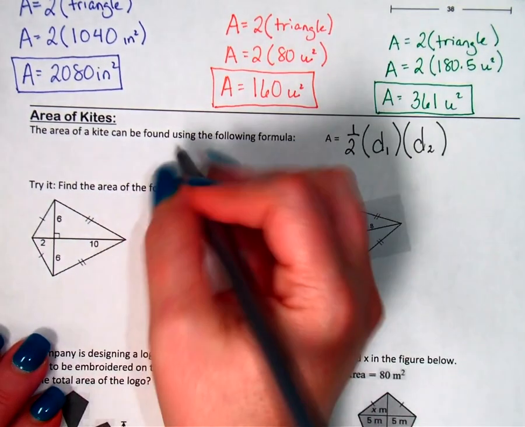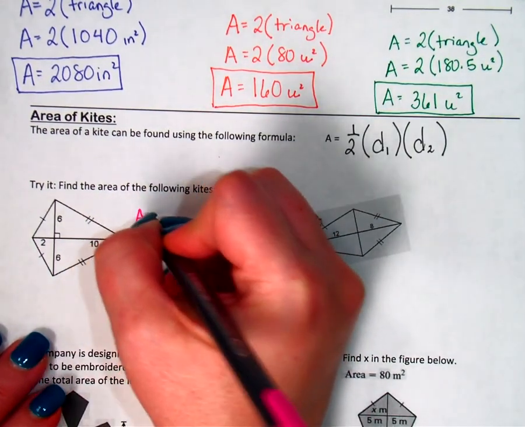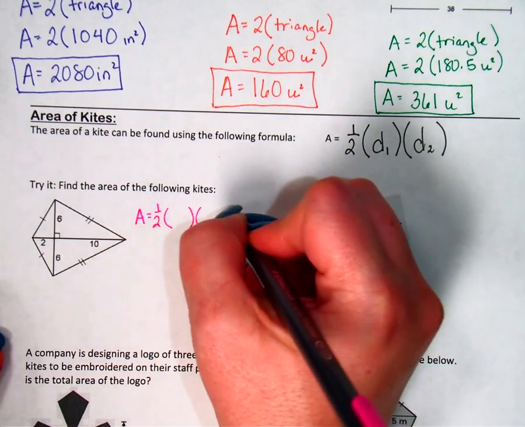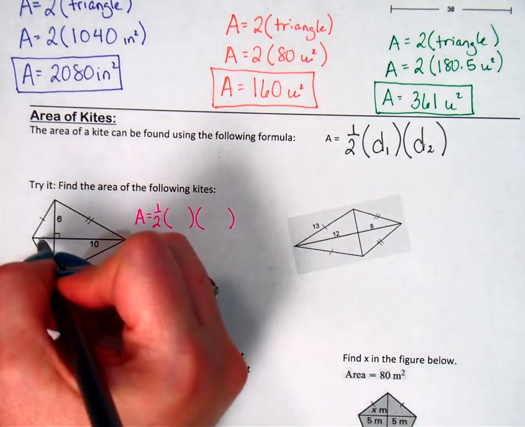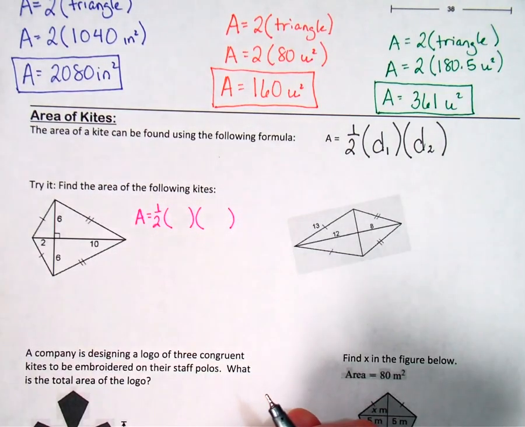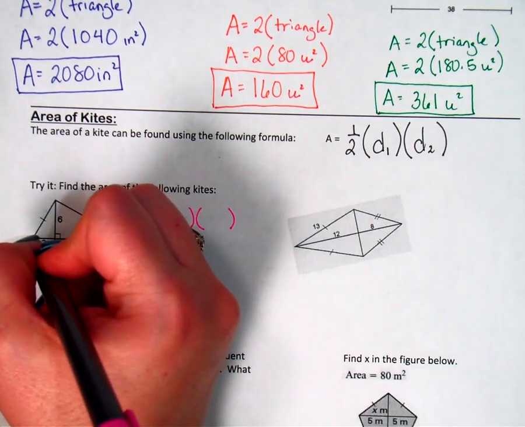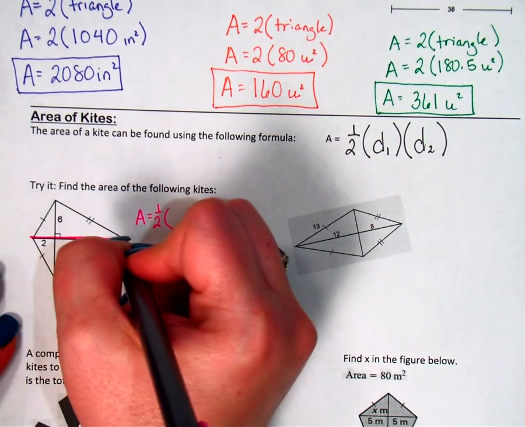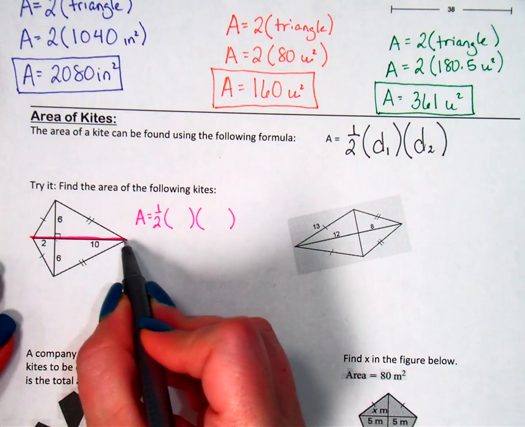Okay, so the first one, area equals 1/2 diagonal 1 times diagonal 2. Diagonal 1, it doesn't matter which one, just like with my rhombus, it doesn't matter which one we call diagonal 1 or diagonal 2. If this is my diagonal 1, then it is 2 plus 10, it's 12.